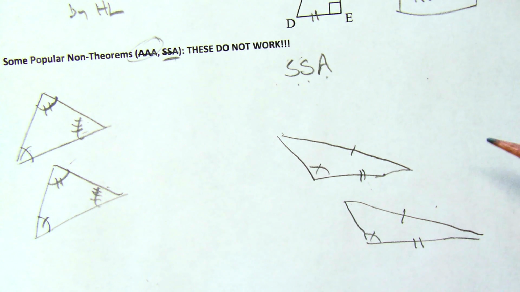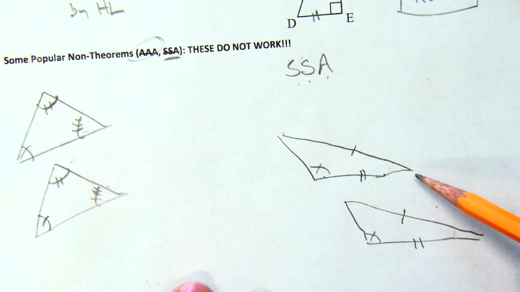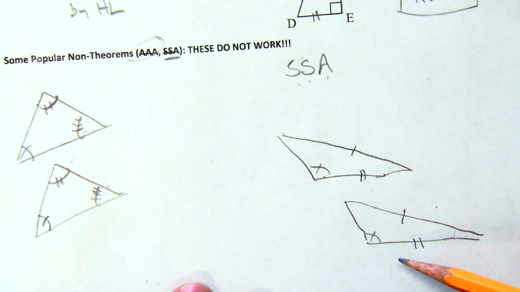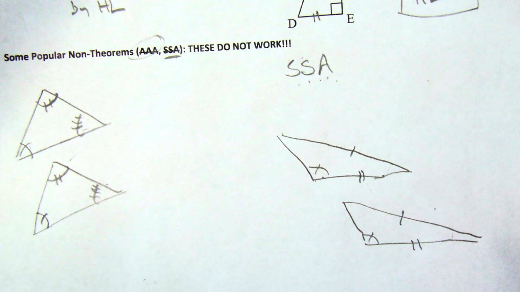Then they realize, wait a second, it's not the included angle. The included angle would be this one over here, and I don't have that. I have this other angle. So maybe it's not side-angle-side, then it's side-side-angle, and that does not work.